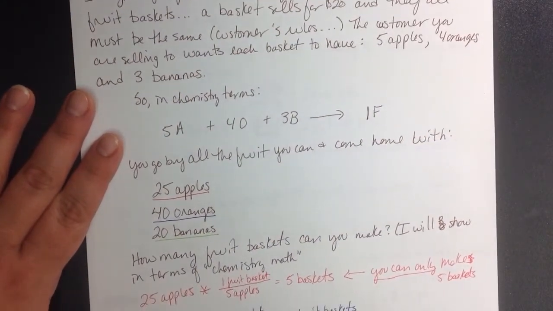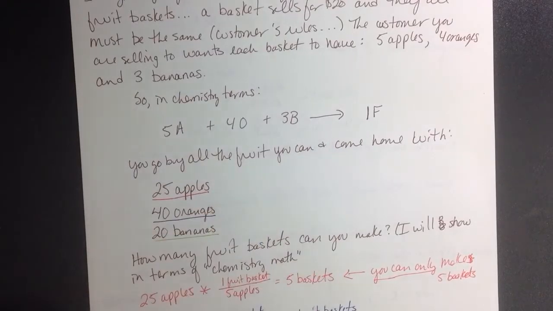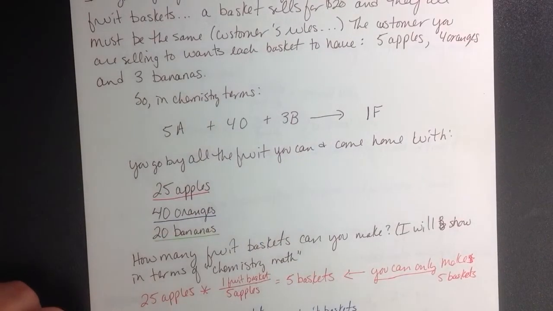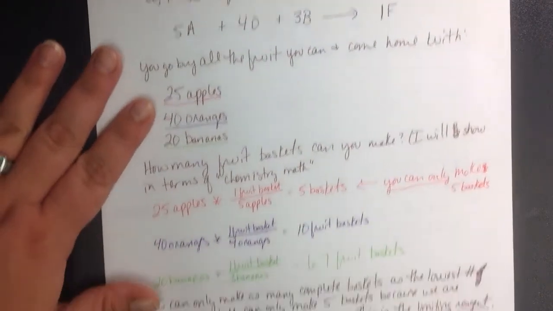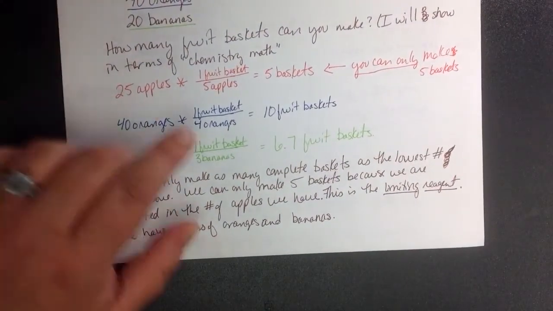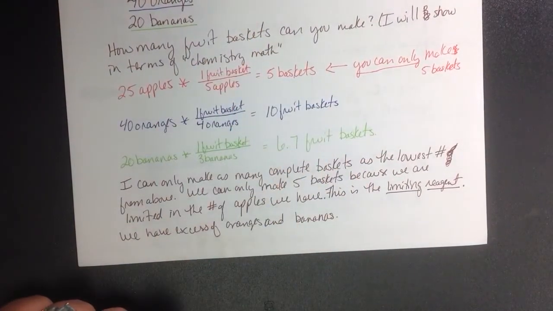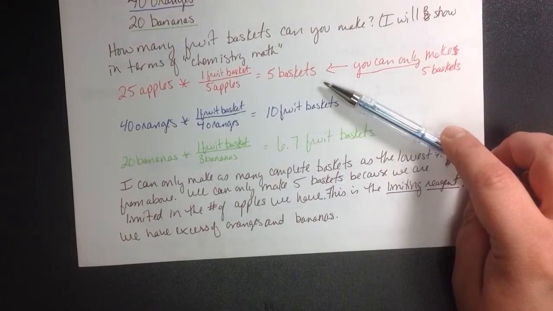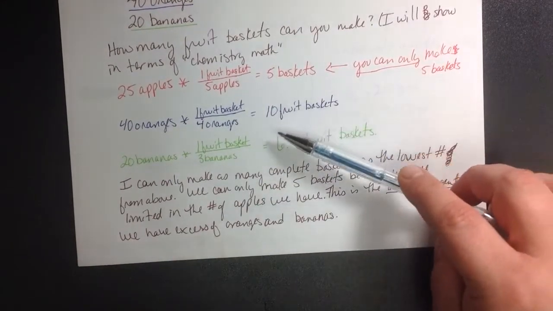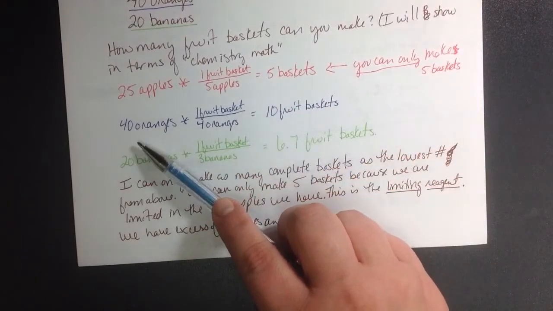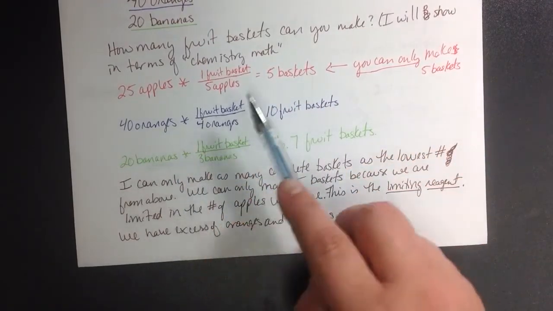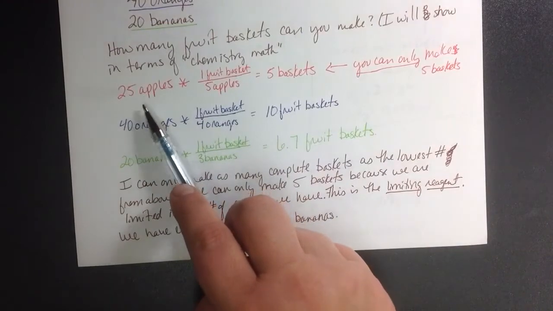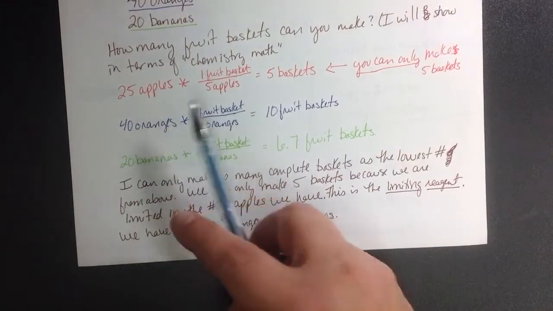So this customer specifically wants this ratio. We can't change the ratio. That doesn't change. What we do change is how much of this stuff we can make. So basically what happens is we run out of this first. That's our limiting reagent. We have excess of oranges. We have excess of bananas. And by the limiting reagent, I mean that the apples are what's limiting, okay?